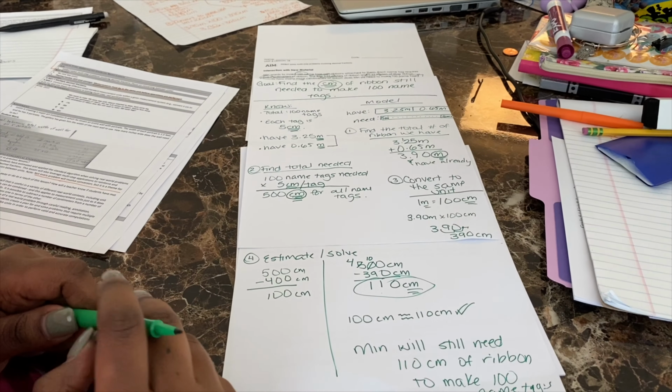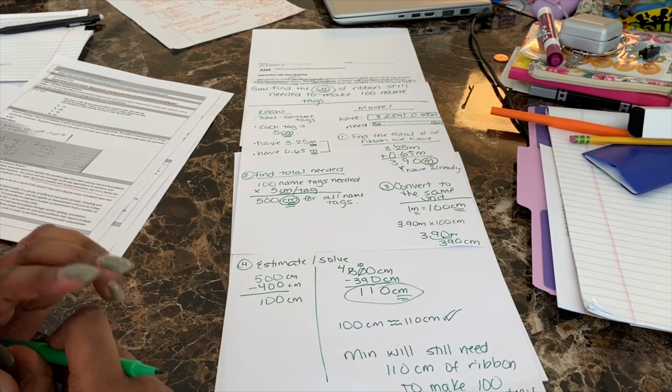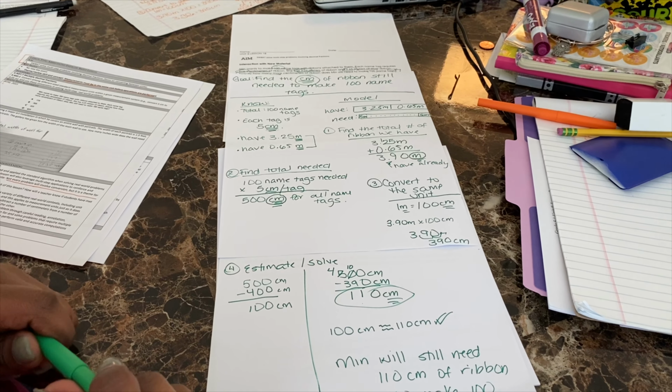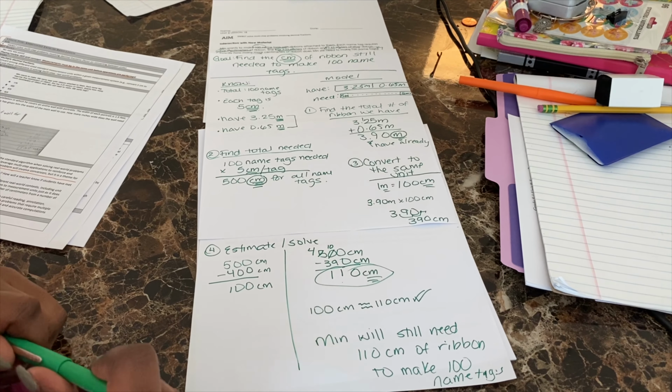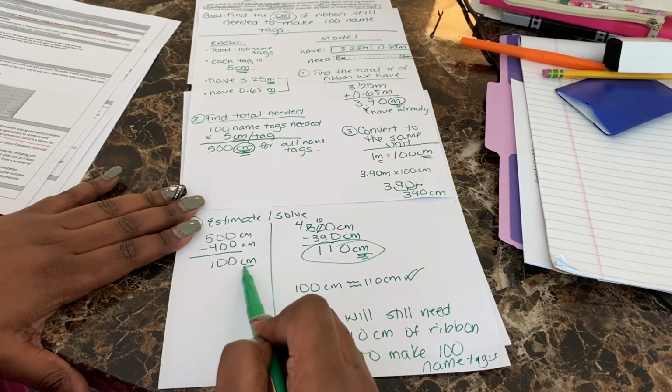So our key takeaway for this problem and for this packet is going to be that measurements must be the same units before operations are performed. So remember, all of our measurements must be the same before we perform any operations.